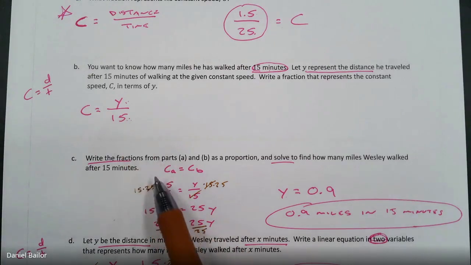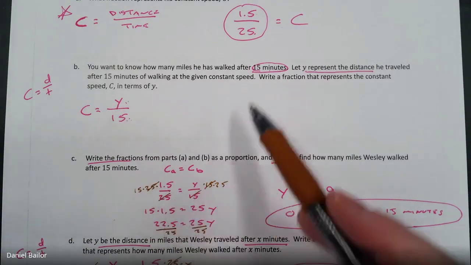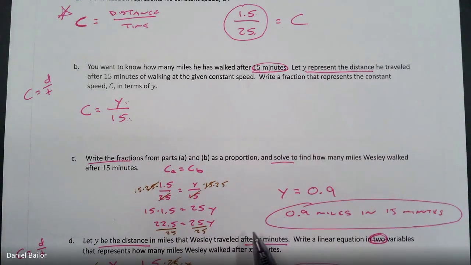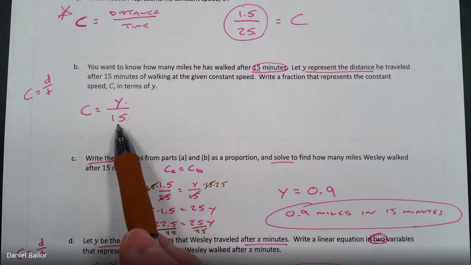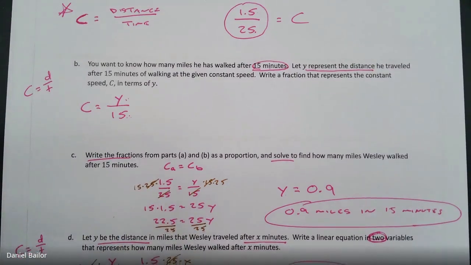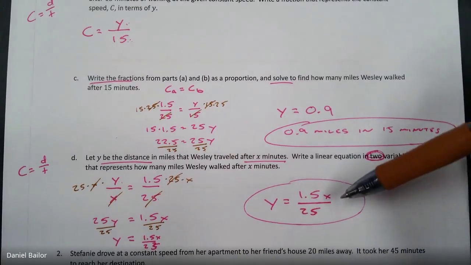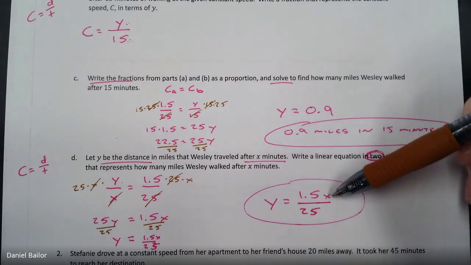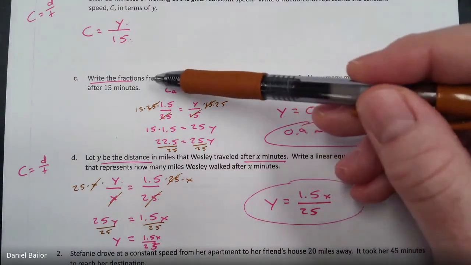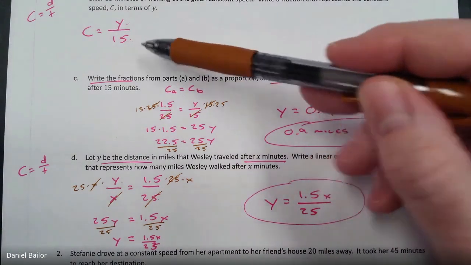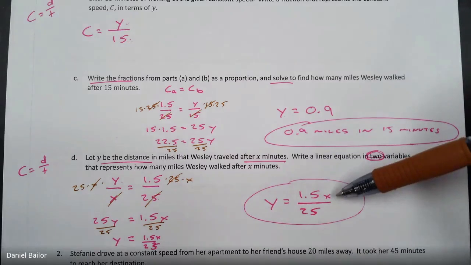Parts A, B, and C work together if we want to find how far he goes in 15 minutes. But the equation we wrote for part D is super helpful because now we can use any minutes for x. This is an equation that helps us with any x. Part C only helped us with 15 minutes. Part D, we can find however many minutes we want.